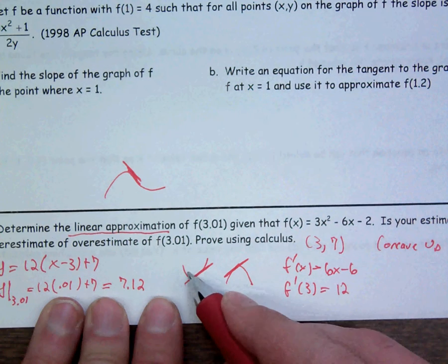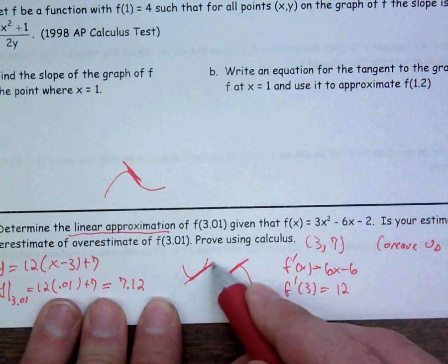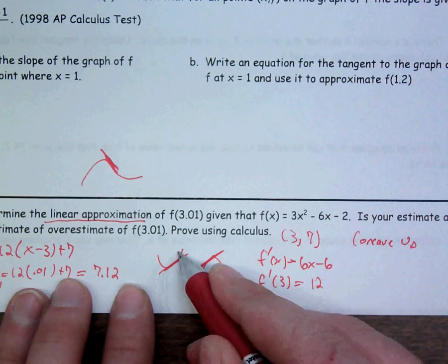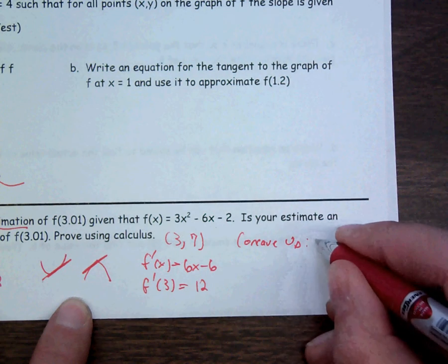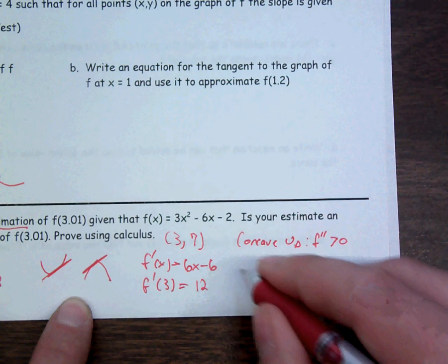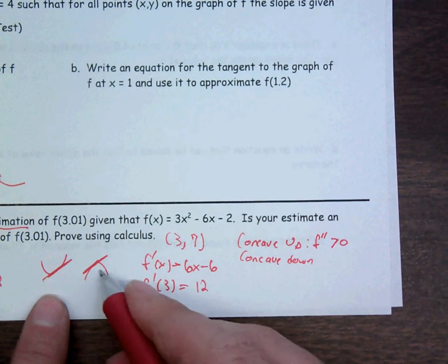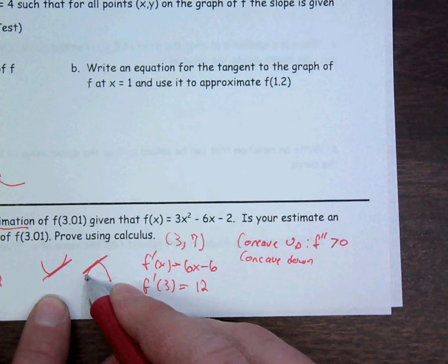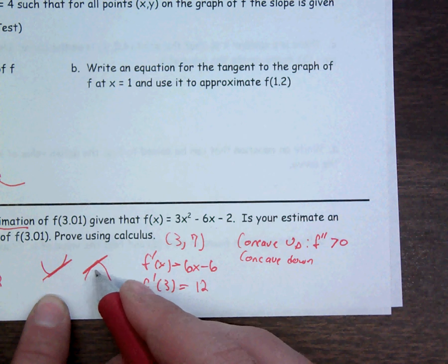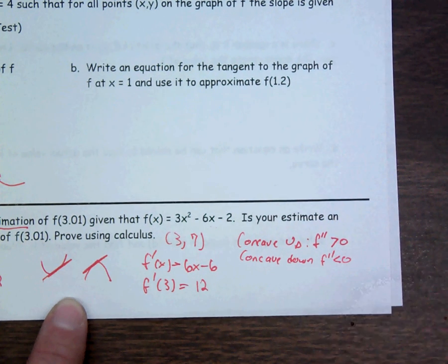To see if something is concave up means that the slopes are changing upwards. That's what bending upwards means. It's concave up means it's bending upwards, which means that the derivative needs to be increasing. Concave up means the second derivative is greater than 0. Similarly, concave down means that the function is bending down, the slopes are decreasing, which means that f prime is decreasing. That means that the derivative of the derivative, which is the second derivative, has to be less than 0.